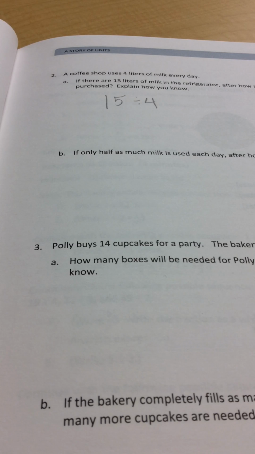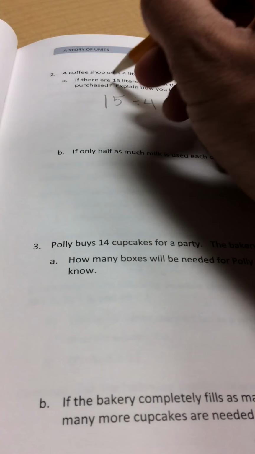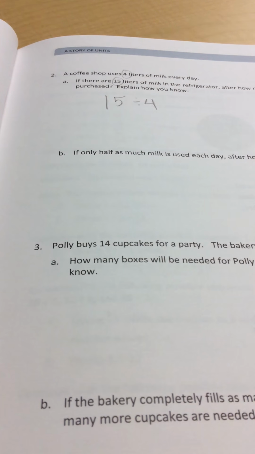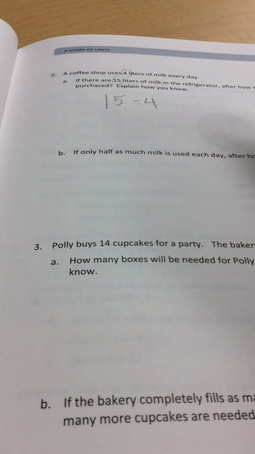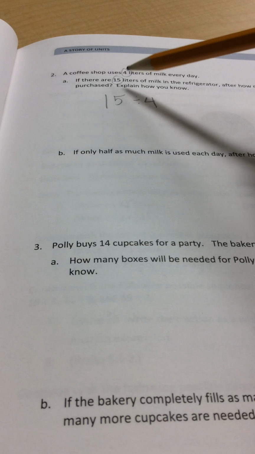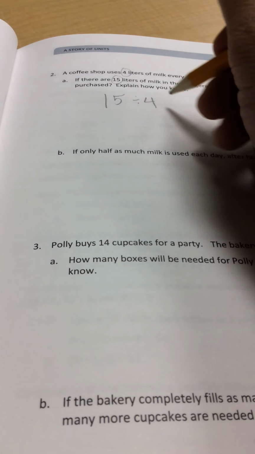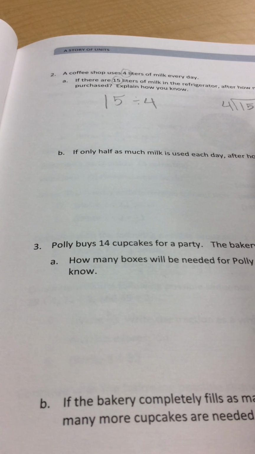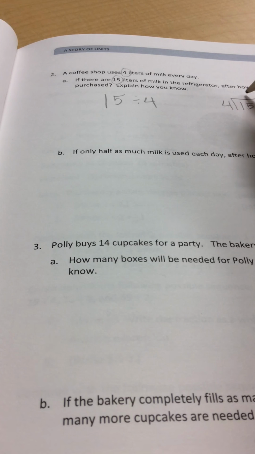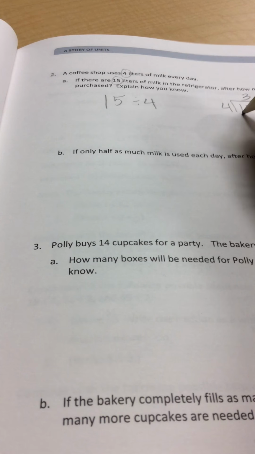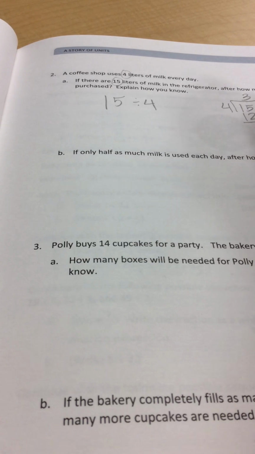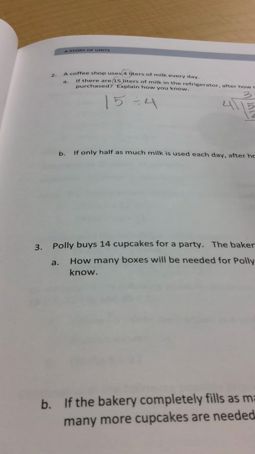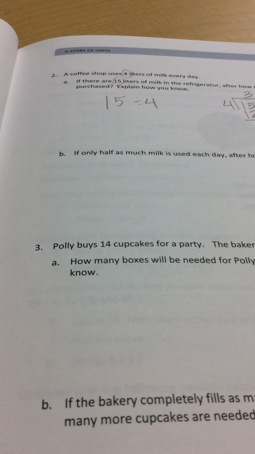let's see, if there are 15 liters of milk in the refrigerator, after how many days will more milk need to be purchased? Okay, so we have 15. We're trying to figure out how many days this will last. I'm sorry, it's early. So 15 divided by 4. Well, I know 4 goes into 15 3 times. 3 times 4 is 12, with 3 left over, so I have 3 3/4. So after 3 days, we're going to need to buy more so that we have enough to get through the next day.